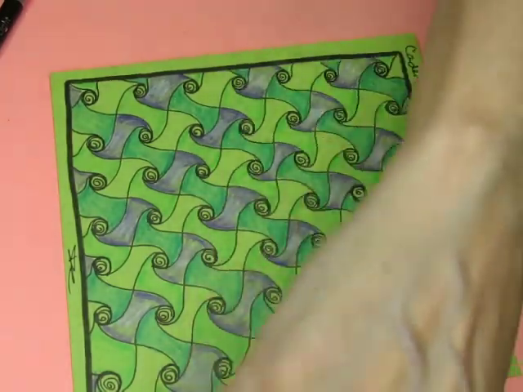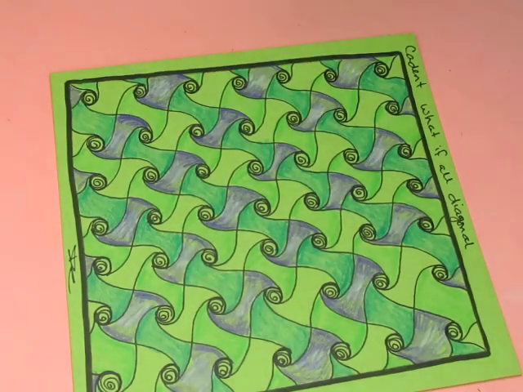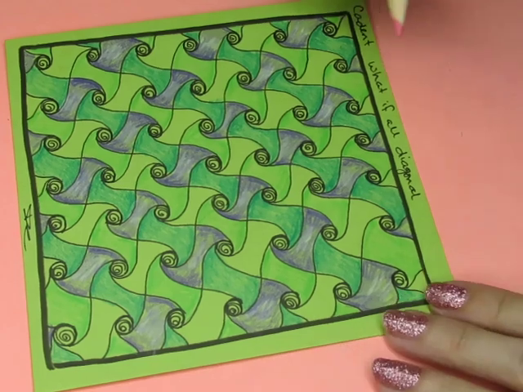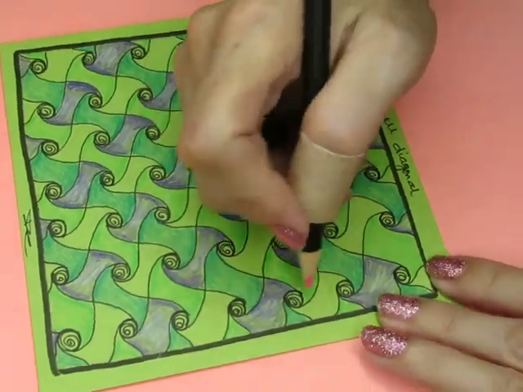I think that's right. One more color. I could leave it like that, but I have chosen 4 colors. I'm going to color 4 colors.